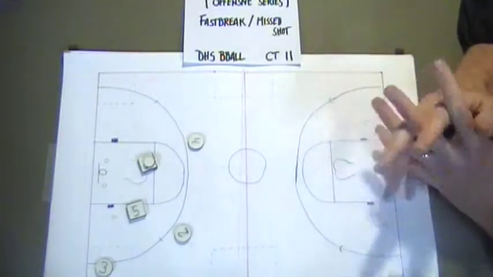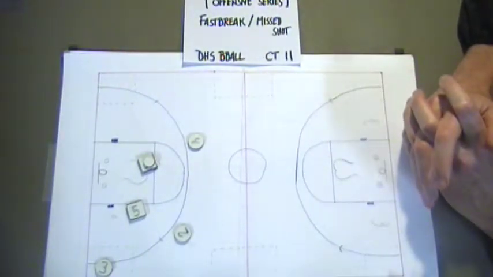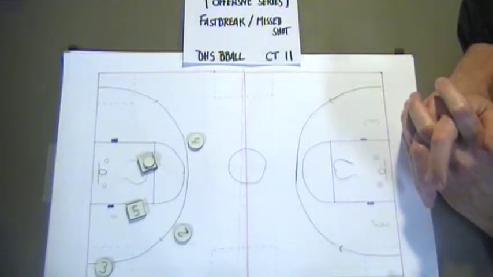So that's really all I have to say for the missed shot fast break.